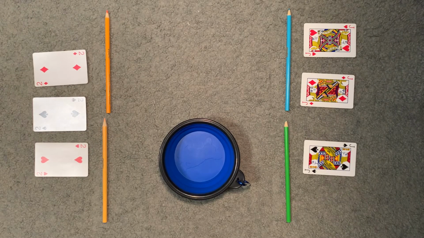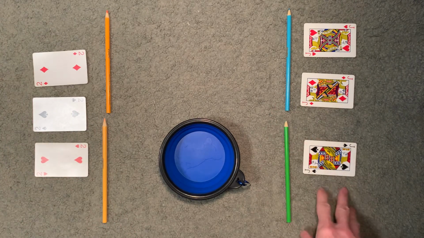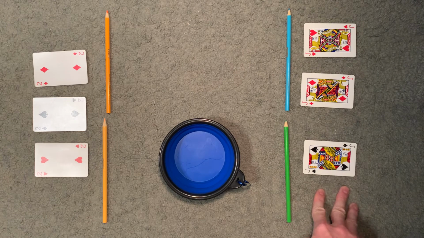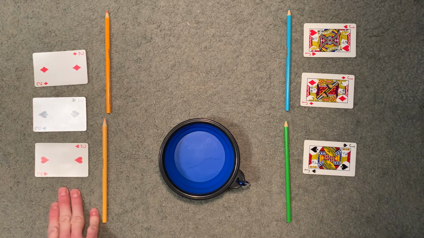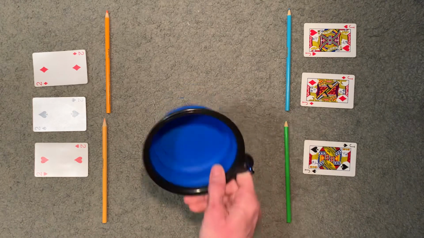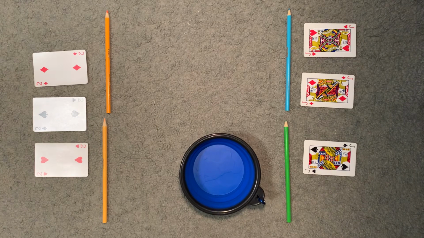All right, so to start here, we have the colored pencils outlining our river. On the right, we have the jacks, which will represent our jackals. On the left, we have the 2s, which will represent our coyotes. In the middle, we've got our little blue cup here, and that'll be our boat. The most important thing to remember as we're working on this is to ensure that at no point the jackals outnumber the coyotes, because then they will eat them, and that will throw off our solution.